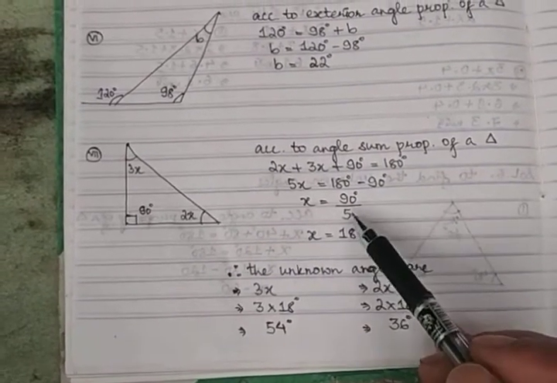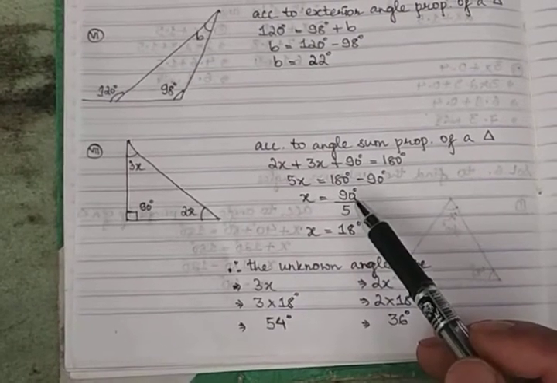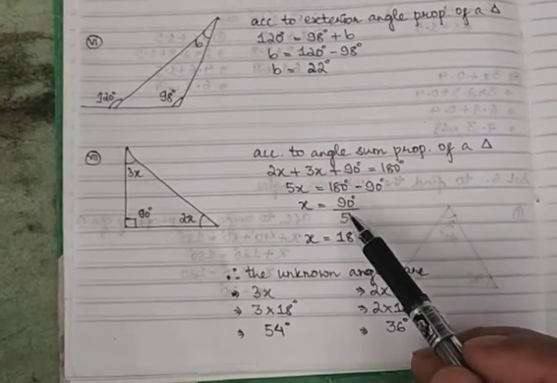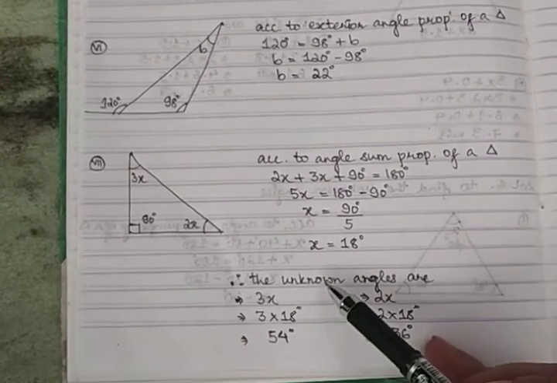So I got the value of x as 18. Five times... oh no, let me check. 5 times 8 is 40, yes, 5 times 8 is 40, 18 degrees, isn't it?